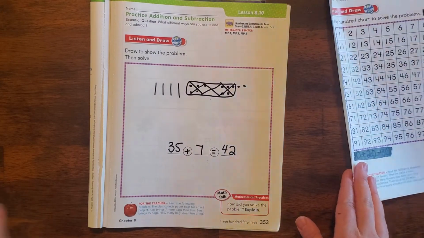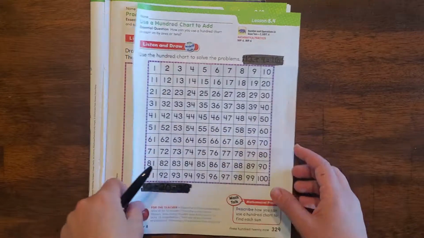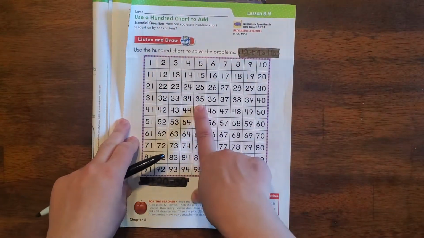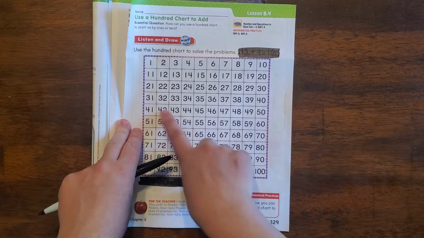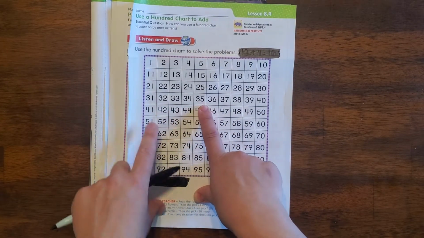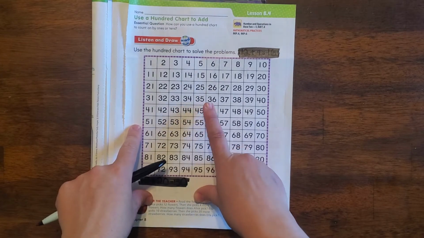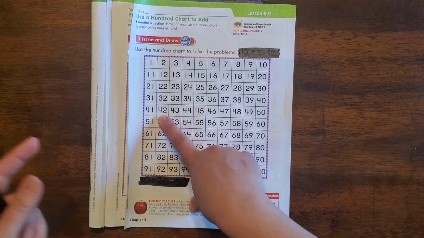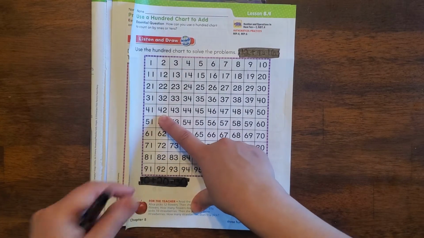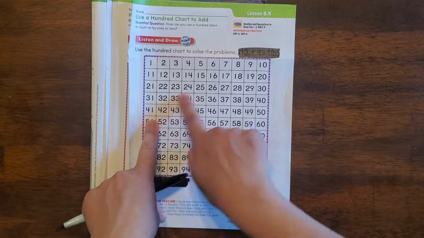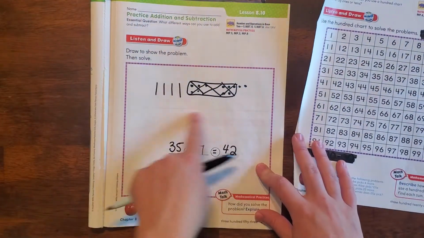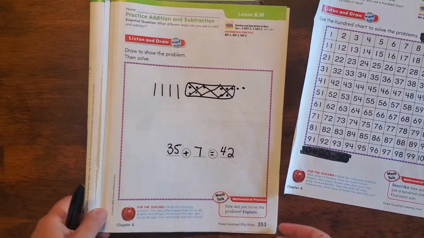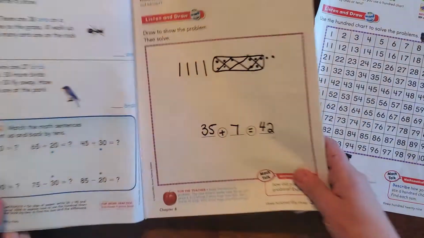Now you could also use a 100 chart to solve this problem. If we want to do 35 plus 7, we could start at 35 and then we could count on 7 more. So if we're at 35, 1, 2, 3, 4, 5, 6, 7. We end up at the number 42. Now, I personally think that was a much quicker way to solve this problem. If you'd like to draw sticks and dots, if you'd like to use a model, then that's perfectly fine.